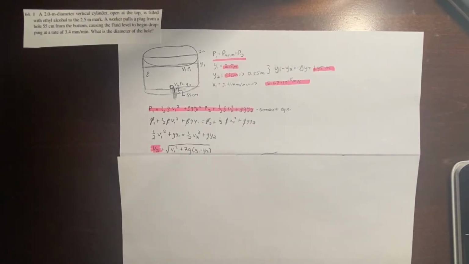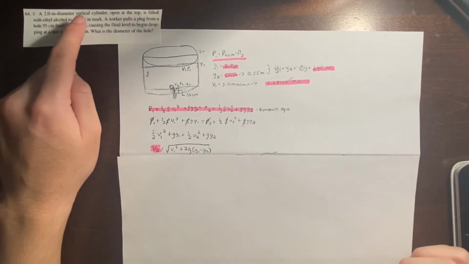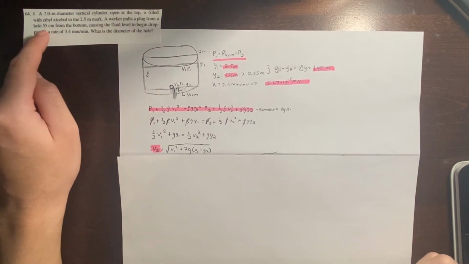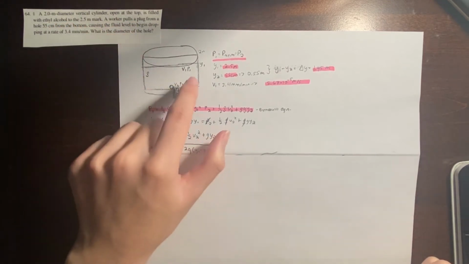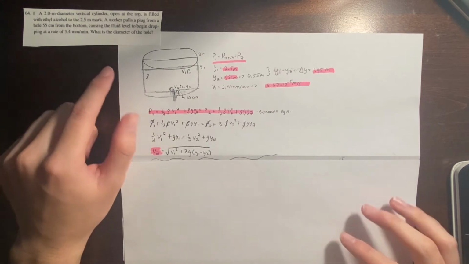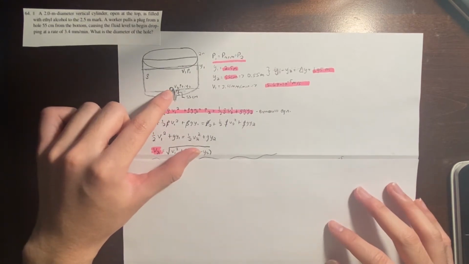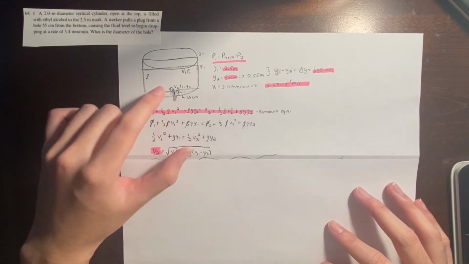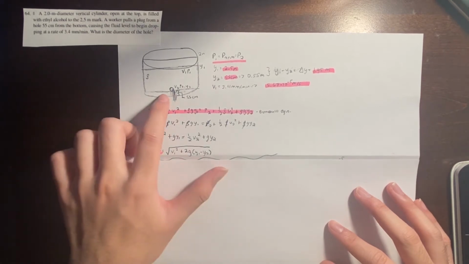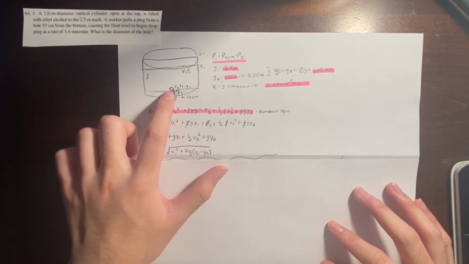Alright, so here's our question right here. Our question states that we have a 2-meter diameter vertical cylinder which is open at the top and is filled with ethyl alcohol to the 2.5 meter mark. And a worker pulls a plug from a hole 55 centimeters from the bottom, causing the fluid level to begin dropping at a rate of 3.4 millimeters per minute. And asking, what is the diameter of that hole?